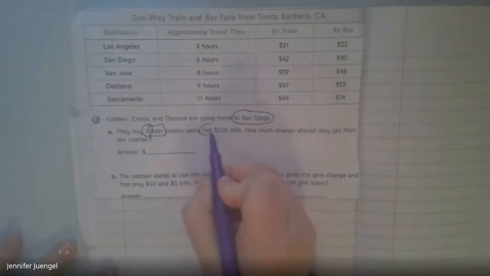So let's reread and find out what we know. We know there are 3 train tickets. We're going to San Diego. And they're using the train. And they used 2 $100 bills. The question says, how much change should they get from the cashier?